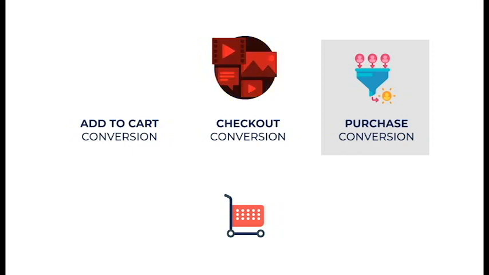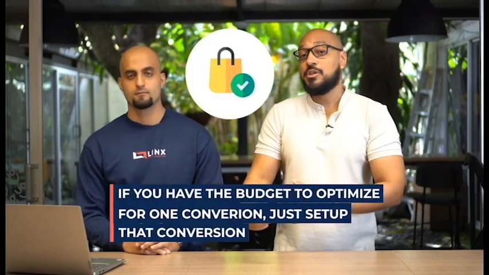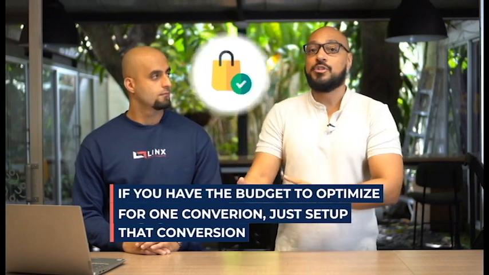So my advice for now would be, if you set up an add to cart, checkout, and purchase, just leave it at the account level. If you have the budget where you can afford to just optimize for purchases, just set up the purchase conversion. And you can always set up the add to cart and checkout conversions as conversions that do not count in your conversion column. That way you can see the data and you can see, oh, my add to cart rate is this, my checkout rate is this, and so on and so forth.